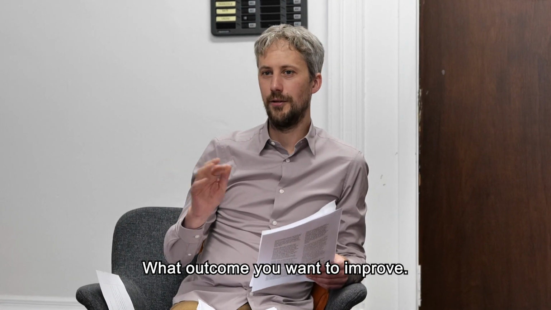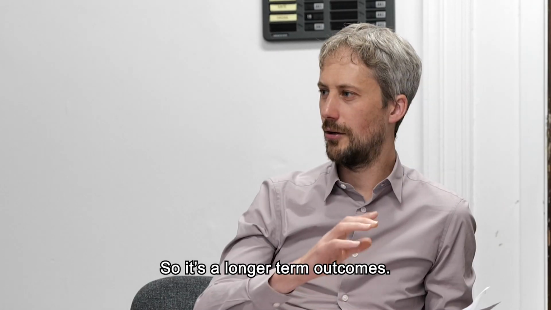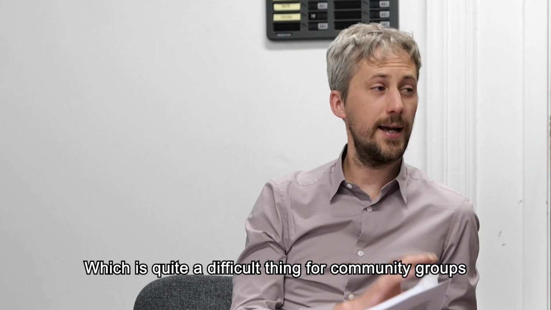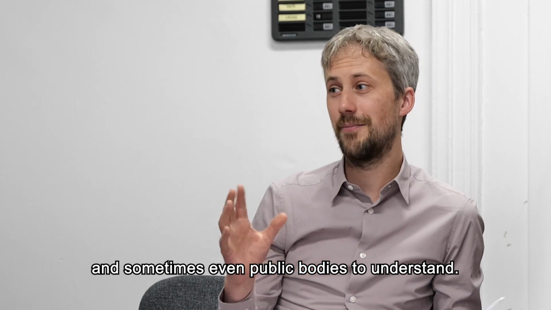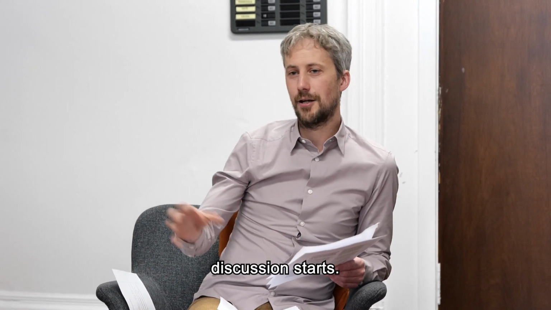What outcome you want to improve. So that's the way that a participation request has to be framed, so longer term outcomes, which is quite a difficult thing for community groups and sometimes even public bodies to understand. And once it's agreed, that's when the process, the discussion starts.